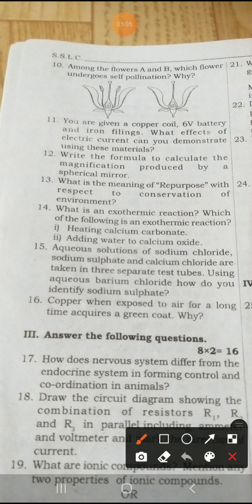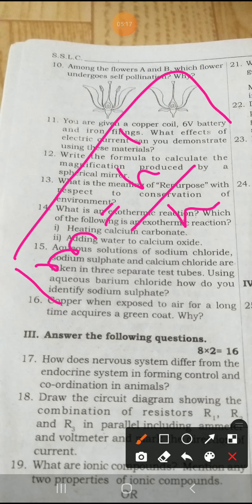How are we supposed to write this answer? Small m is equal to the height of the image, that is h dash, divided by h, the height of the object. So this is the exact formula.